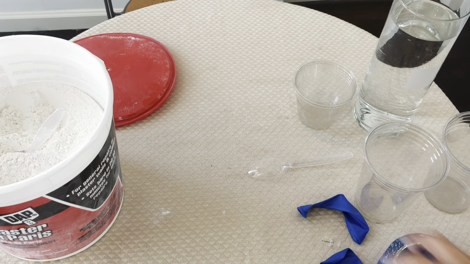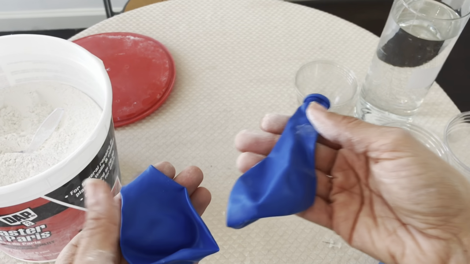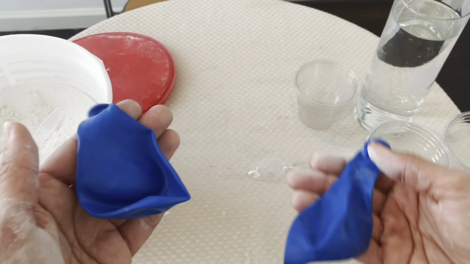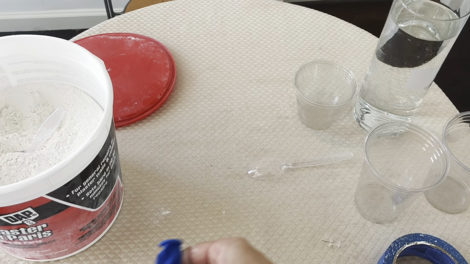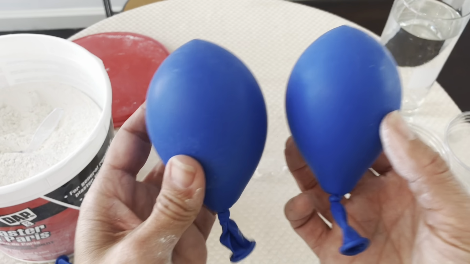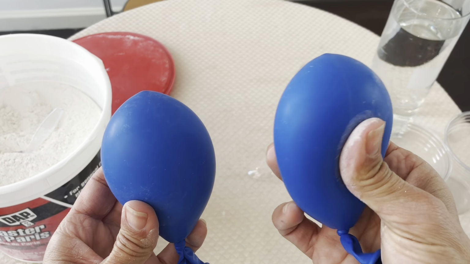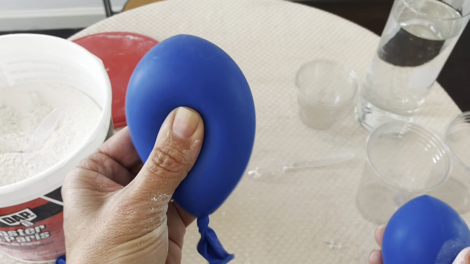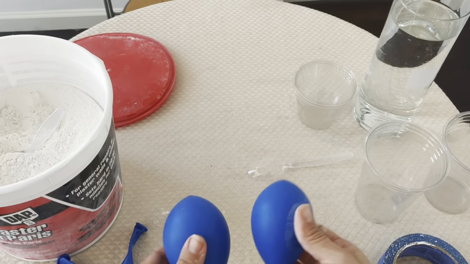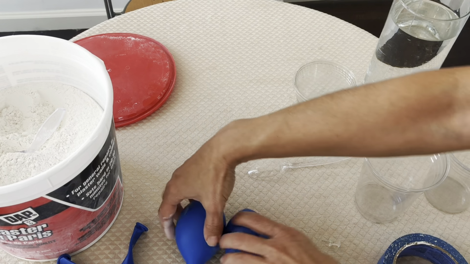The first thing I'm going to do is take my 2 balloons. One is going to get filled with water and one is going to be filled with air. I have my 2 balloons, about the same size. This is filled with air, you can see, and this one is filled with water. What I want to do for this lab is model what happens when water freezes inside of a rock.